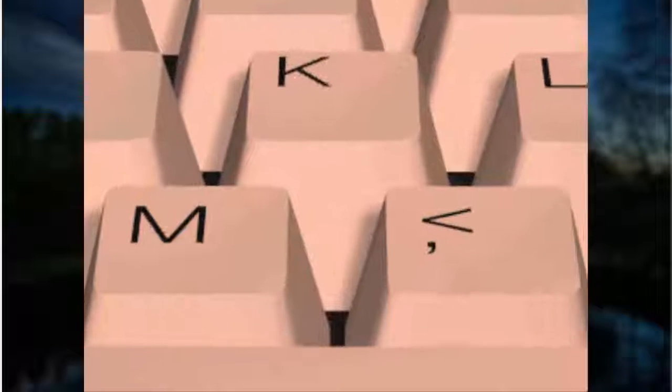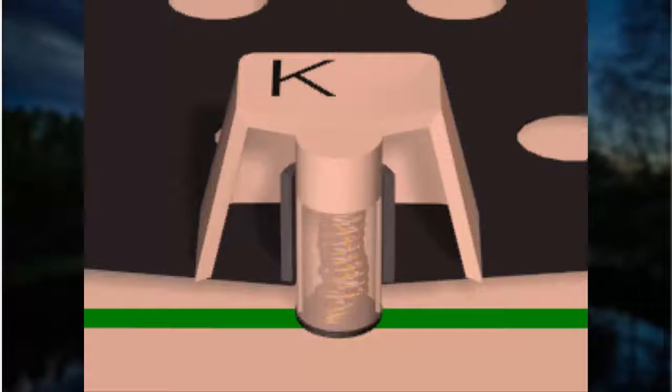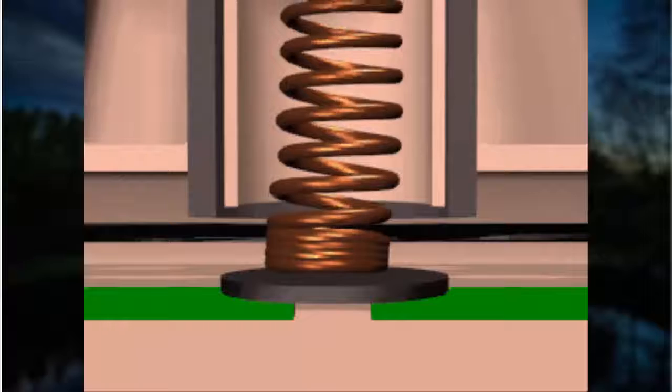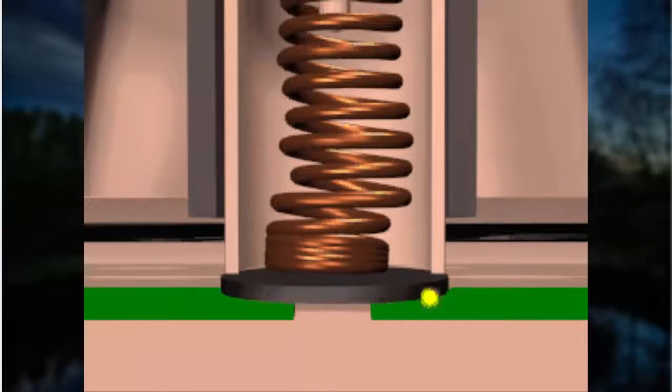When you press the K key on your keyboard, a plunger attached to the key pushes against a spring or a rubber dome. The pressure from your finger overpowers the resistance of the spring or dome so that it collapses. This causes two electrical contacts to come together and electricity flows through them, making a circuit. When you lift your finger, the spring or dome pops the key up and the circuit is broken.